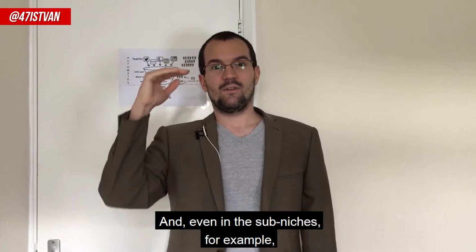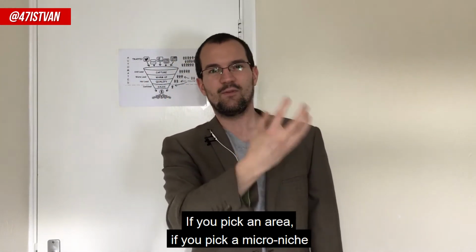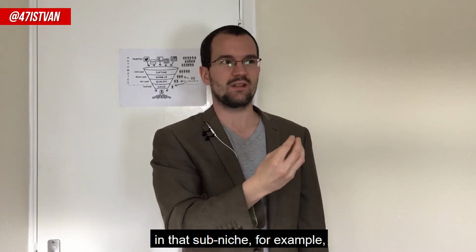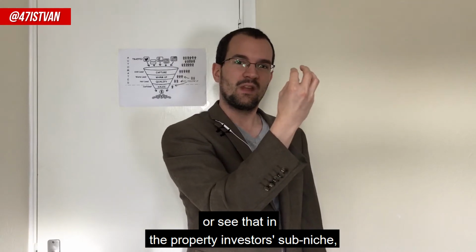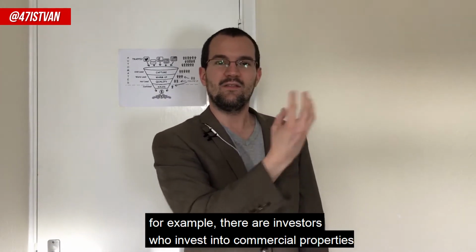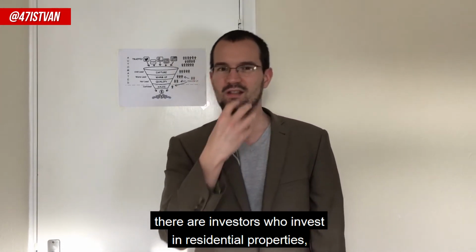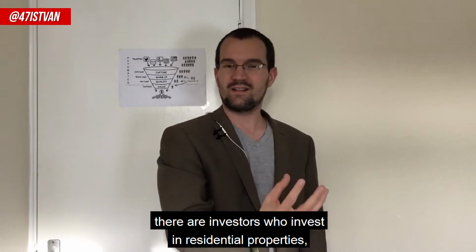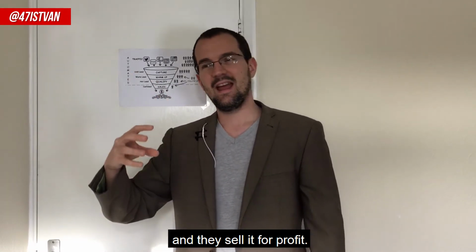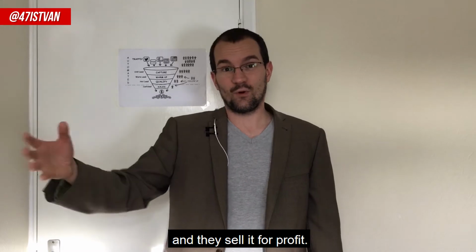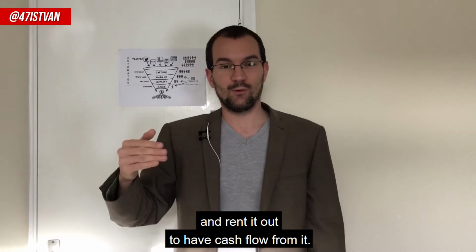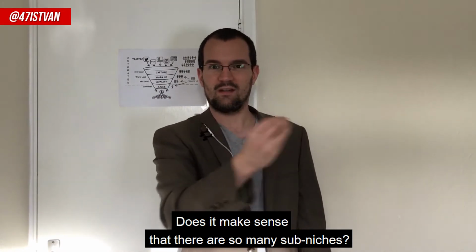And even in the sub niches, for example the property investors, if you pick a micro niche, you see there are many micro niches. For example, there are investors who invest into commercial properties. There are investors who invest into residential properties. There are investors who buy properties, refurbish them, and resell them for profit. And there are the ones who invest into properties to keep them and rent them out to have cash flow from it. Does it make sense that there are so many sub niches?